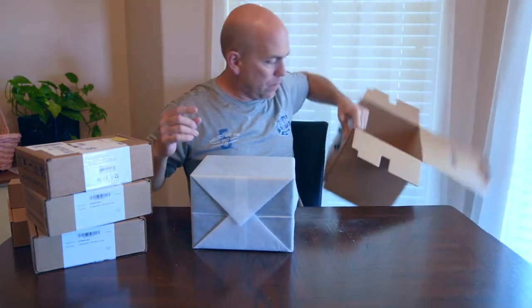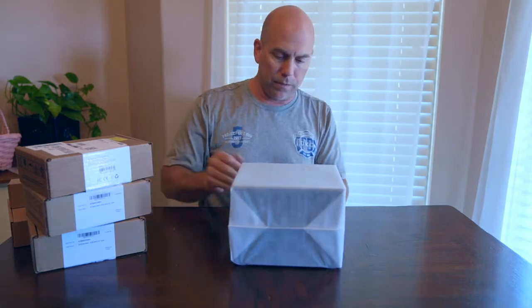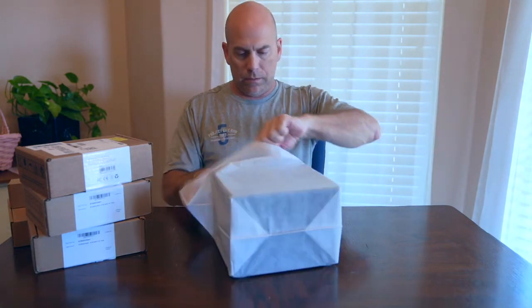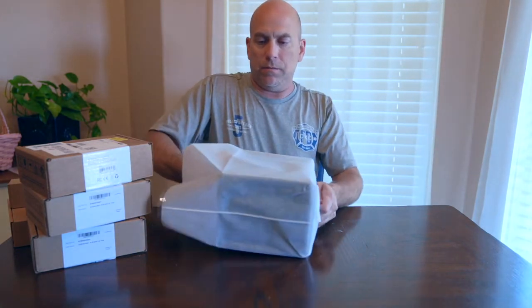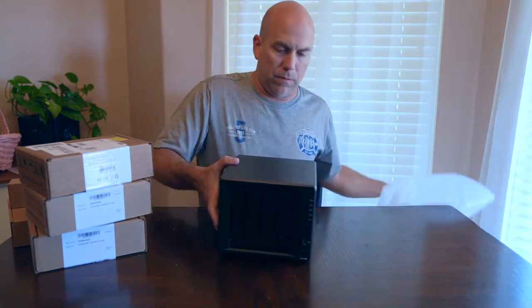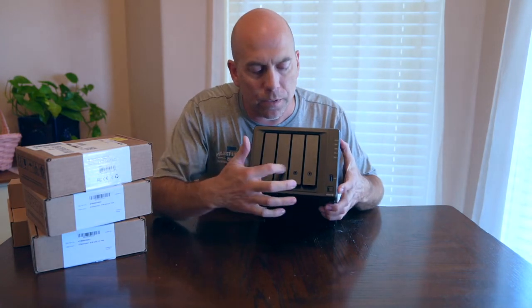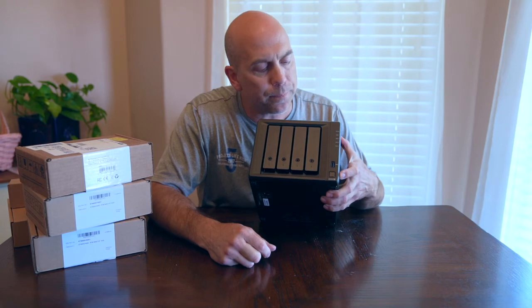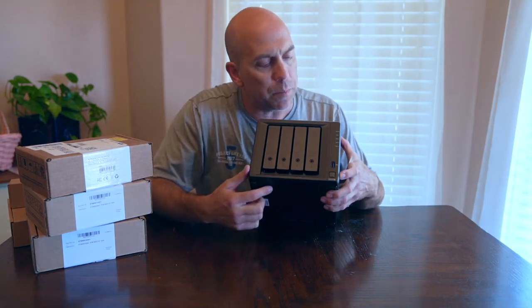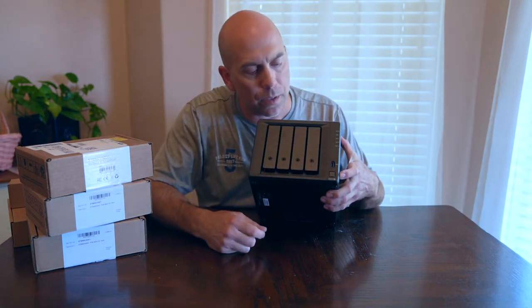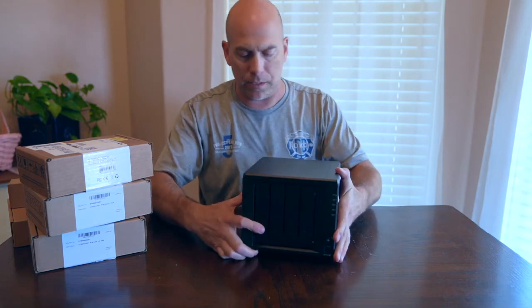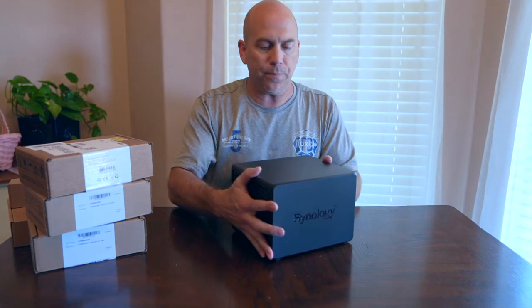Well, that's nice. Nice little sleeping bag here. All right, so there you go. So as you can see, you have 1, 2, 3, 4. I got 4 places where I can put hard drives. You have a USB port here, some indicator lights of what's going on. You have a little power button on the side. Have some branding there, Synology.